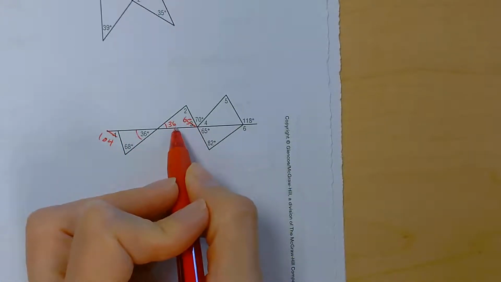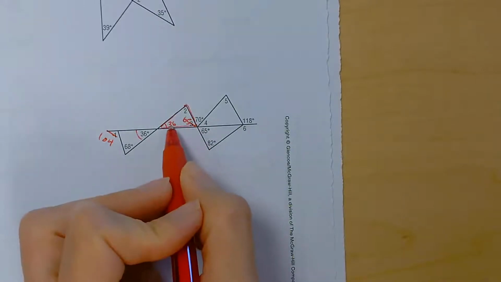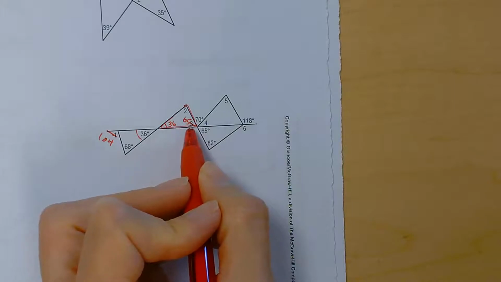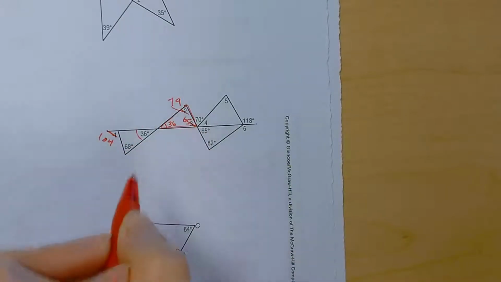So now I have angle 1, and I have angle 3. So I'm going to go over here and try to get angle 2. This is a triangle. It's going to add up to 180. So I'm going to take 180, and I'm going to minus the 36, and I'm going to minus the 65 that I already have, and what's left over is going to be 79. So now I have angle 2.